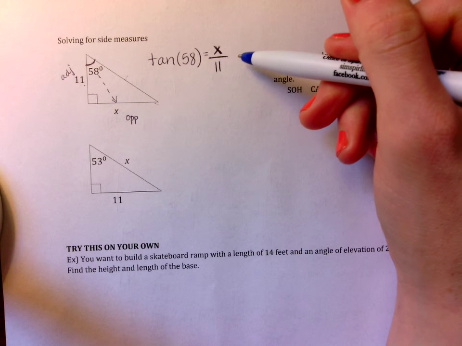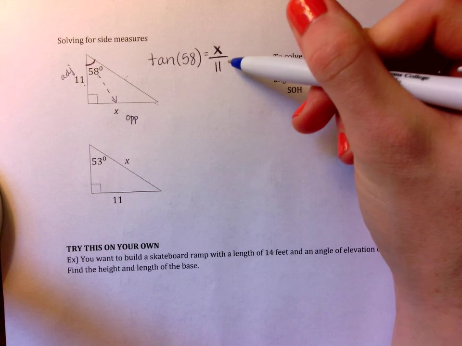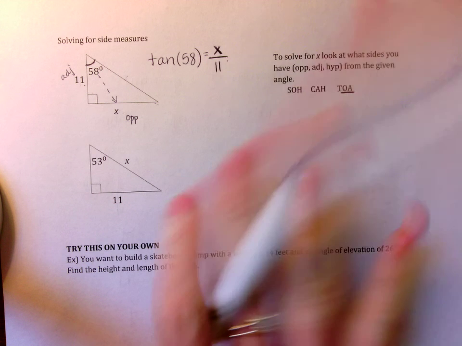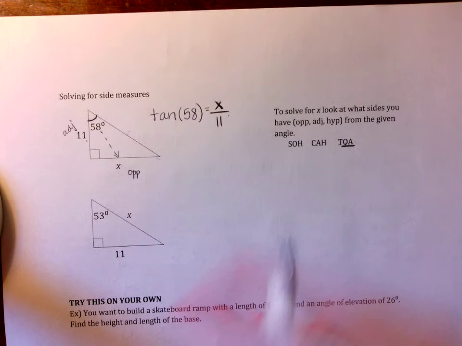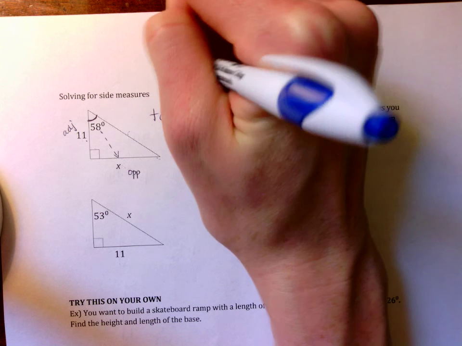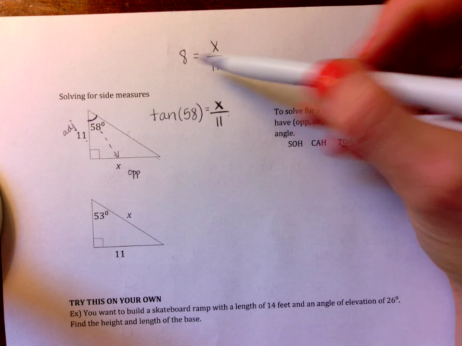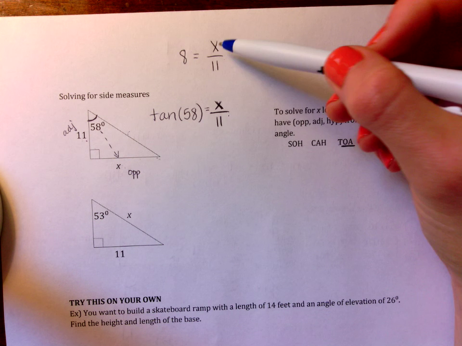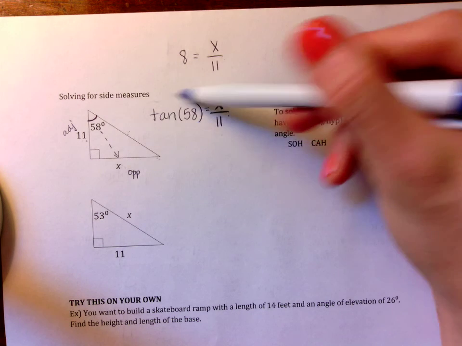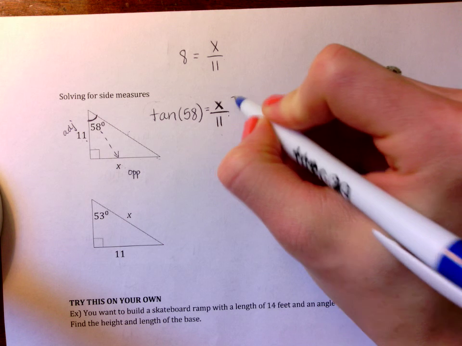Now you're moving on from algebra and starting trigonometry. But they are solved just like an algebra equation. So if I had up here, let's say we had x over 11 equals 8. How would you solve this? You would multiply both sides by 11, right? And you would get x. Same thing here. This functions as one big number when you put it in your calculator. So I'm going to multiply both sides by 11.